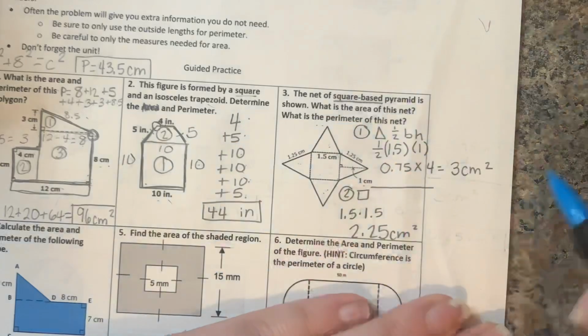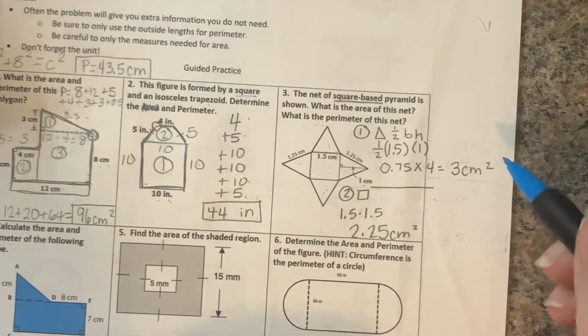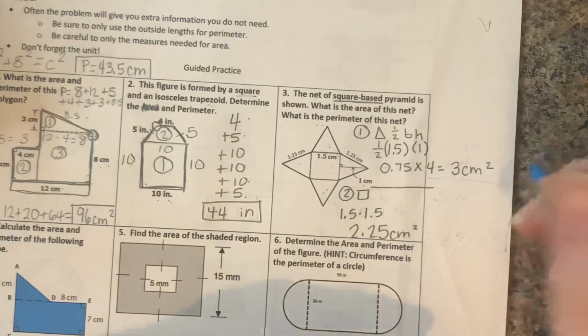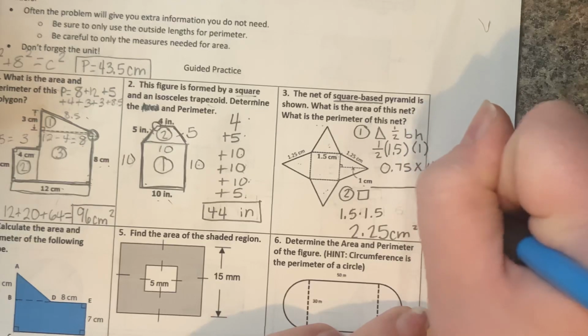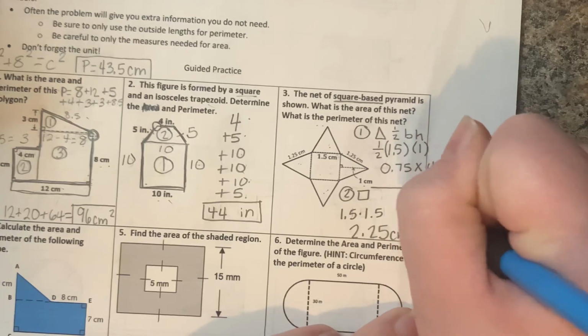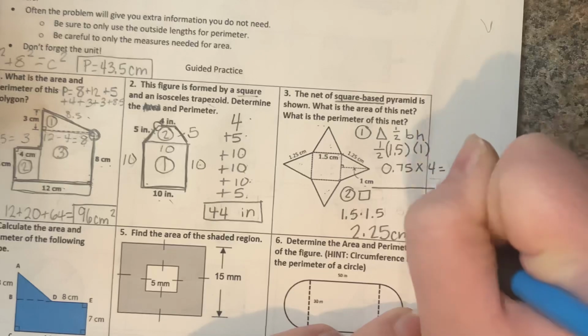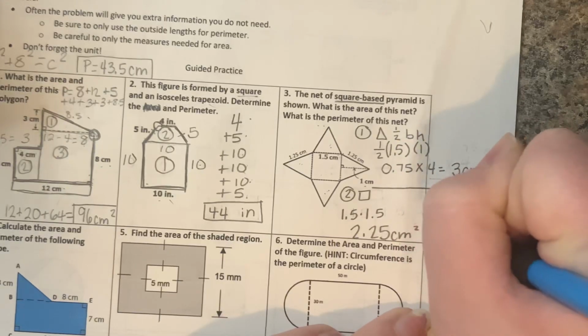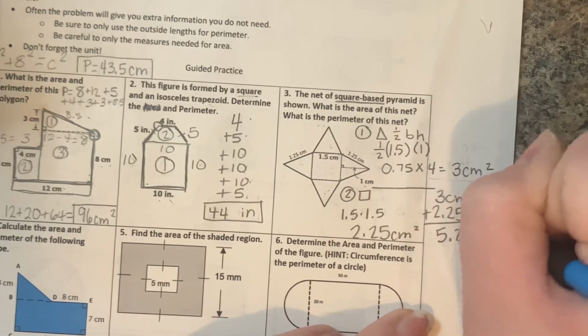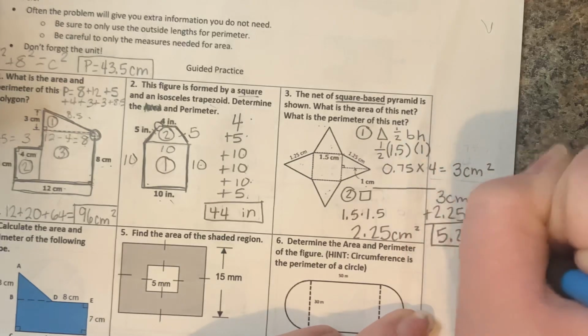Our last step is going to be to add 3 plus 2.25. So I'm going to do 3 centimeters squared plus 2.25 to get a total combined area of 5.25 centimeters squared.